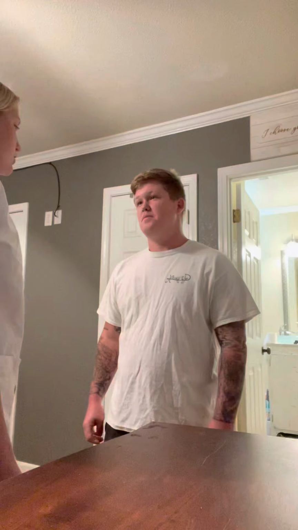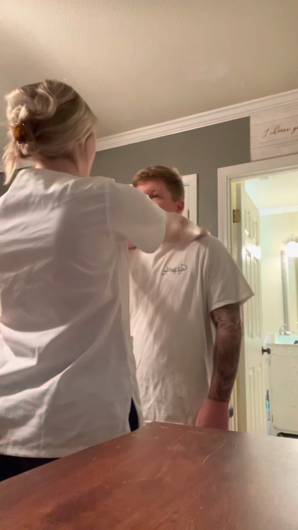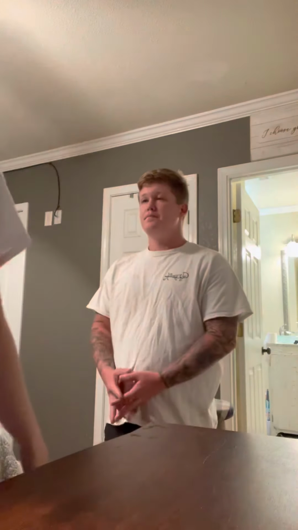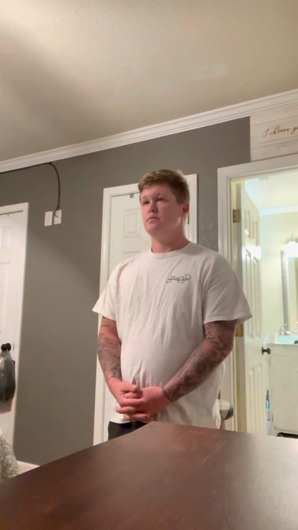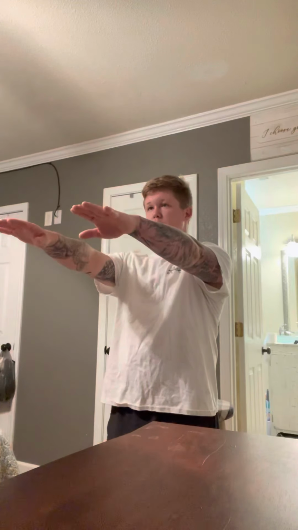Now I'm just going to be looking at your shoulders. I'm going to place my hands on your shoulders. If you could shrug them. Good. And then shrug them one more time and resist my hands. Perfect. Okay. And now if you could put your arms straight out in front of you. Okay. And put them down. Then raise your arms up to the ceiling. Good. And put them down.